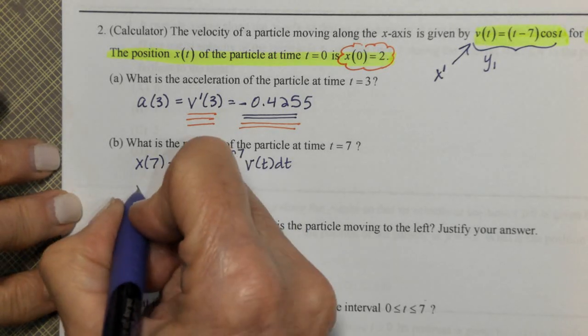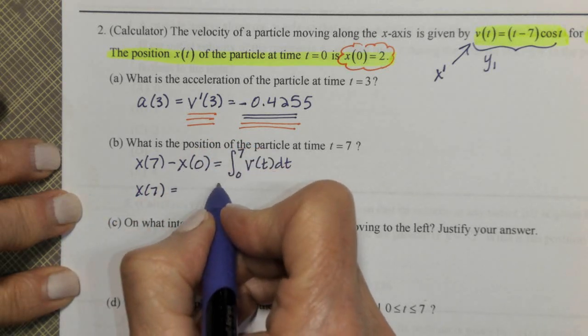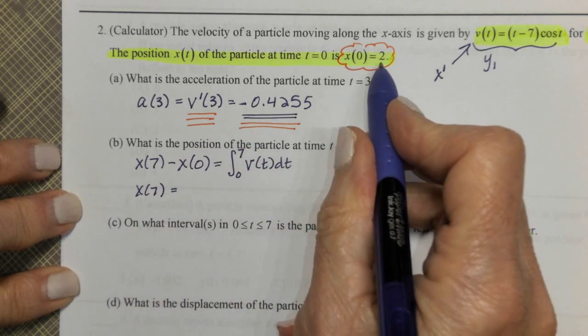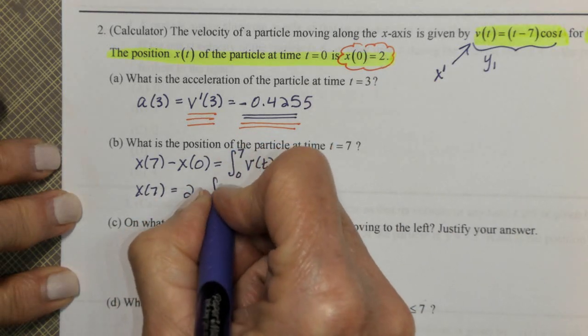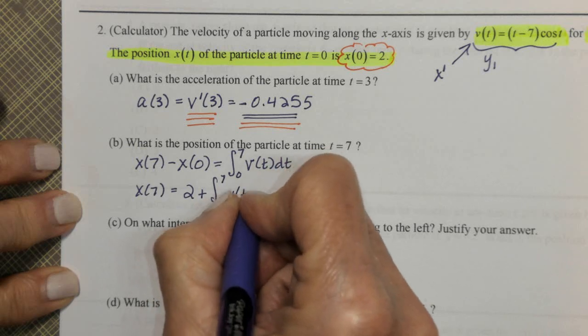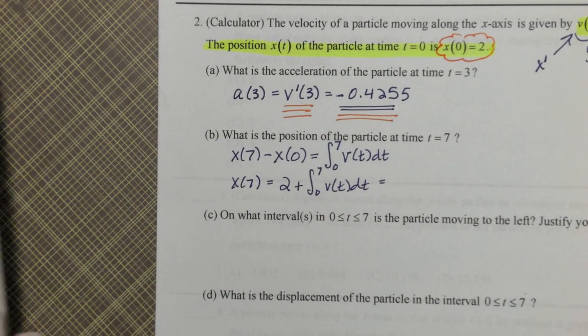So x of 7 will be, I'm going to take this x of 0 to the other side, and while I'm at it, I'm going to put in the value that it is. It's 2. And then I'm going to let my calculator do the rest. So that's my equation.